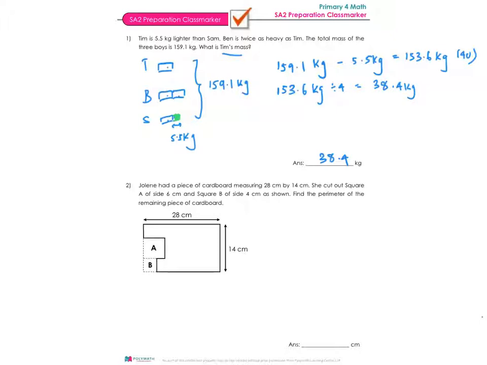Let's make our steps visual by labeling our diagram with more information. She cut out square A of side 6 cm, so that means this size must be 6, right? And then square B is 4 cm, so this is 4. We already know the part labeled in blue is actually equals to 14 cm, because when you push it out, it's going to be like this. So you don't have to do any addition, but you need to find the additional parts which are labeled in green.